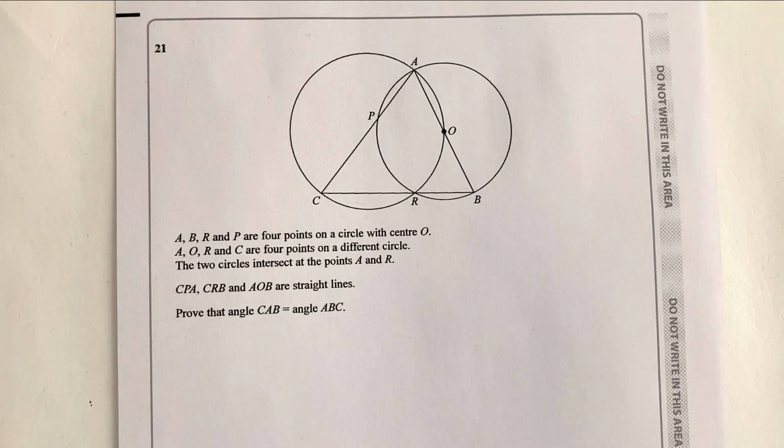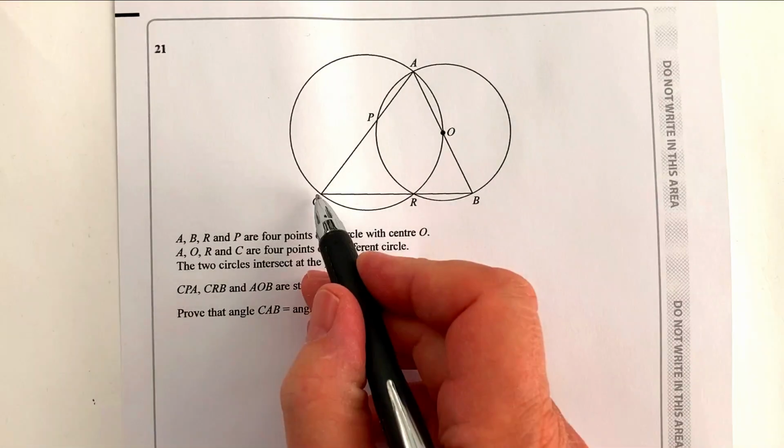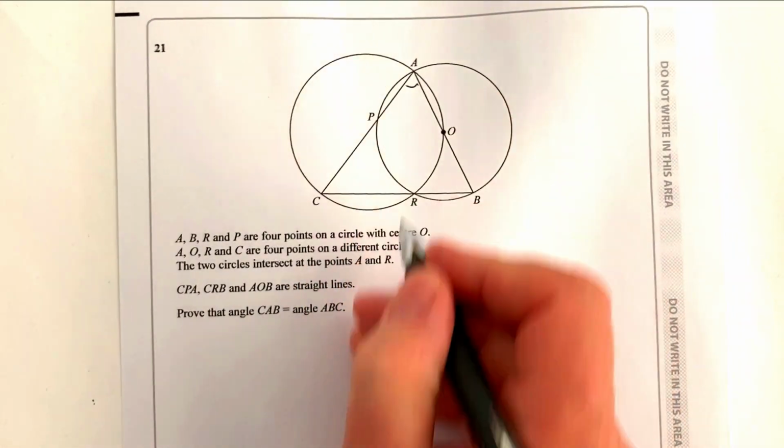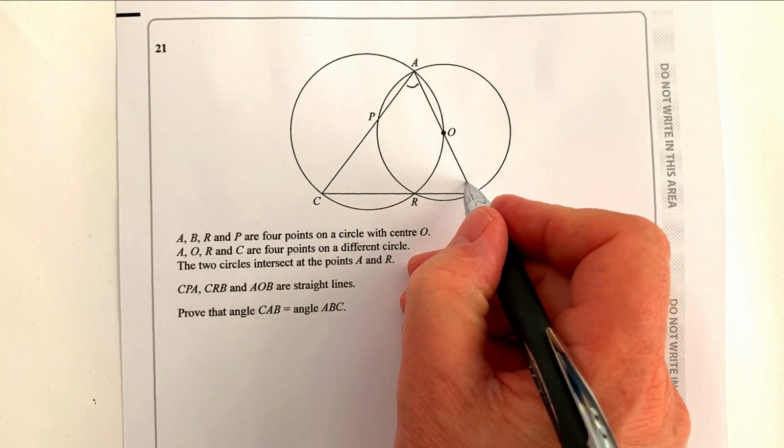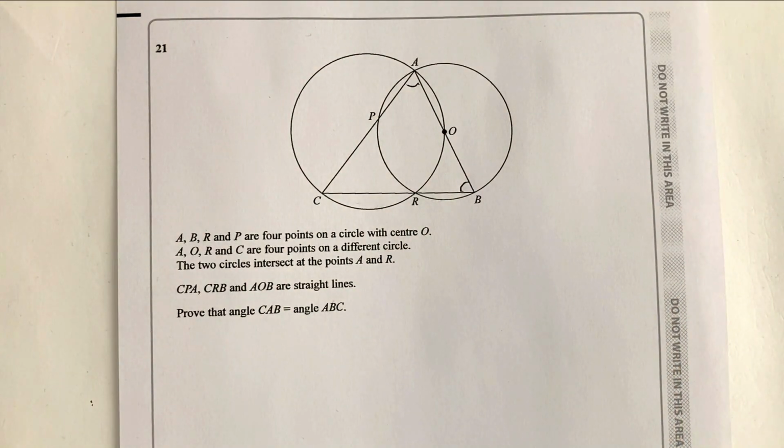Okay, so we're told that A, B, R and P are 4 points on a circle, and then you've got some other 4 points on a different circle, and they intersect at points A and R. Prove that angle CAB equals angle ABC. So CAB is this one, and it equals angle ABC, which is this one. So we've got to prove that.